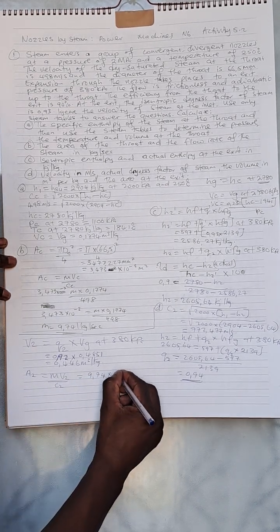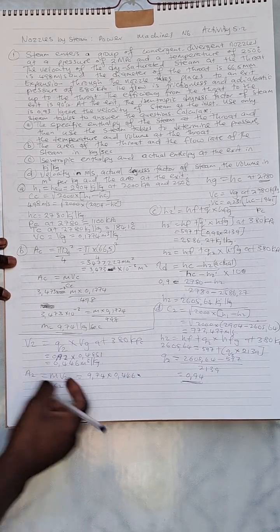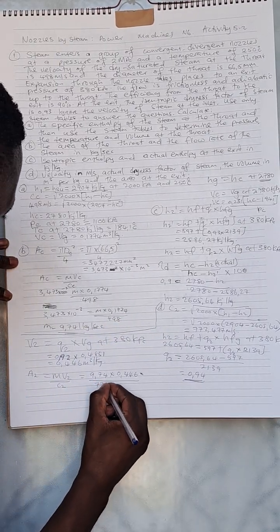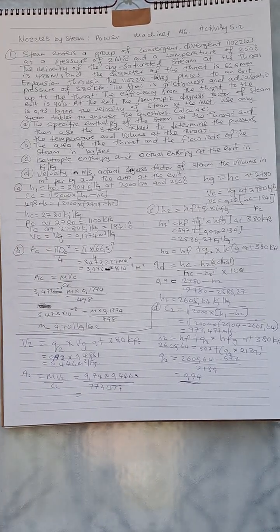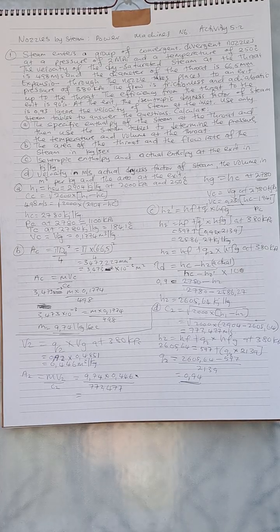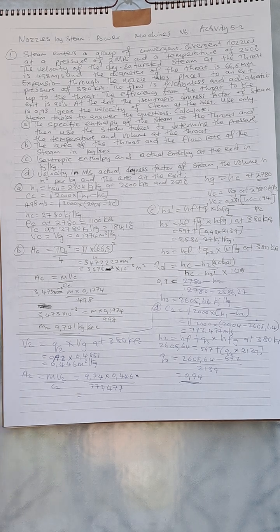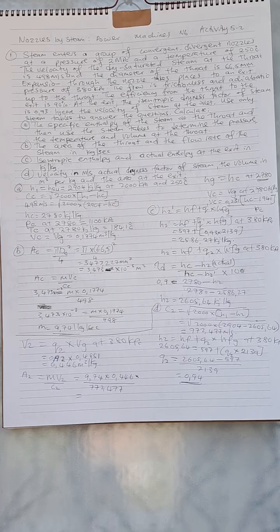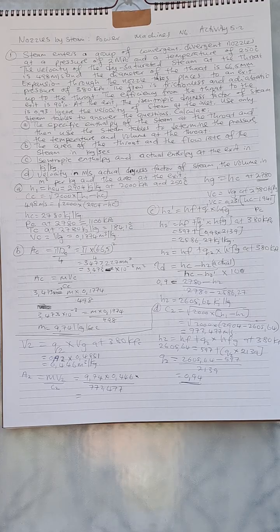Our V2, 0.446, all divided by our C2, which is 772.477. So 9.74 times 0.446, all divided by 772.477.